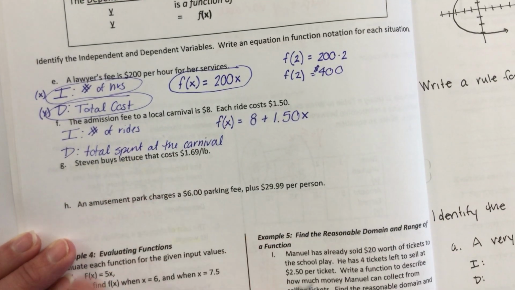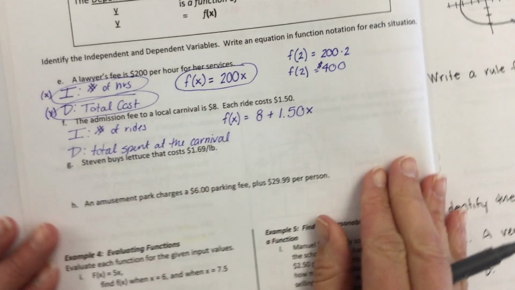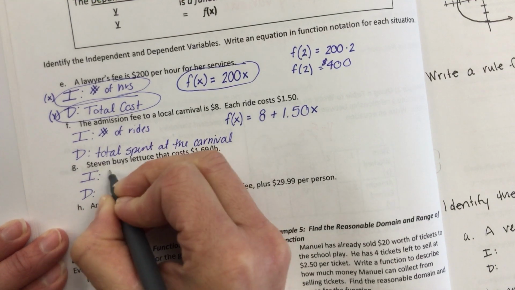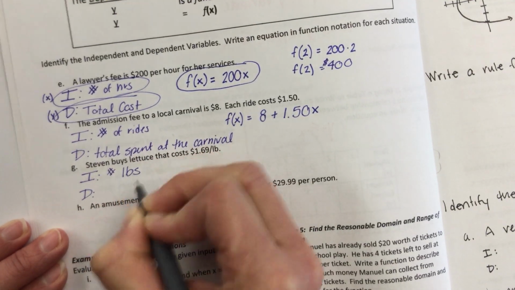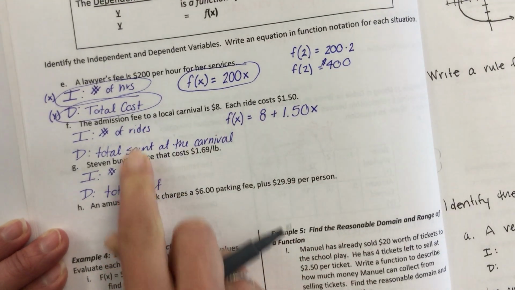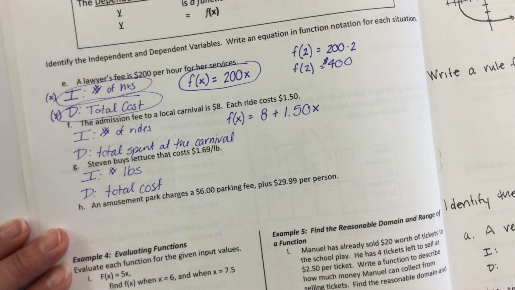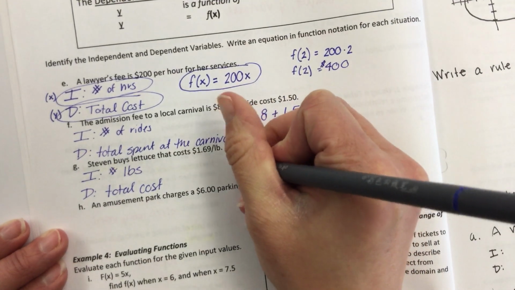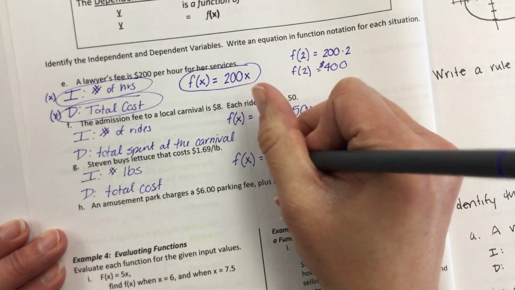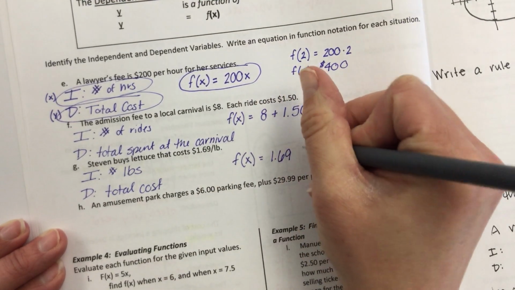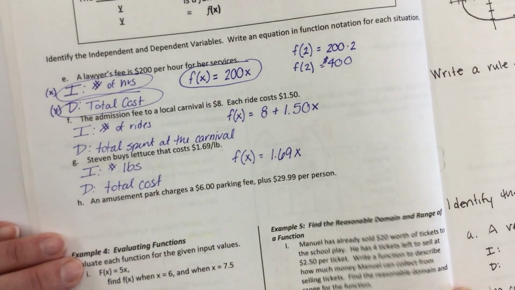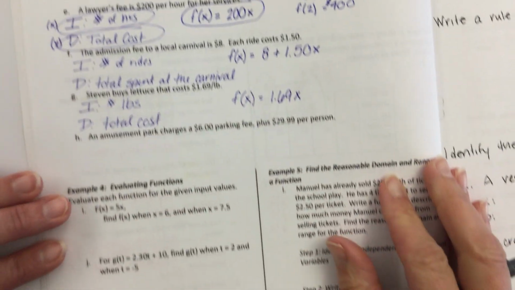Stephen buys lettuce that costs $1.69 a pound. Okay, kind of like what we did before with the apples. The independent would be the number of pounds. The dependent is the total cost. And I know the total cost seems to be a pretty common dependent variable, and that's true. So in function notation, we're going to write f of x equals $1.69 times x. Basically, where you had a y, now you're writing an f of x.